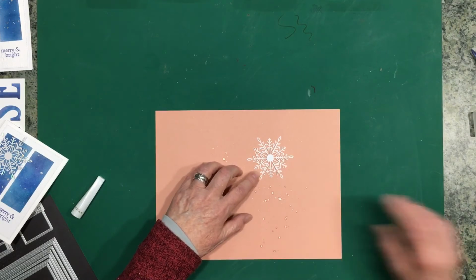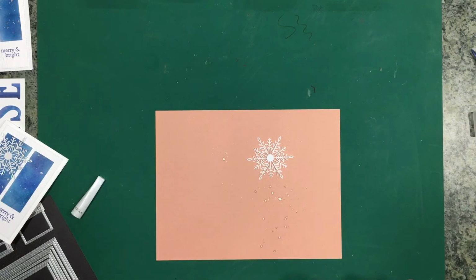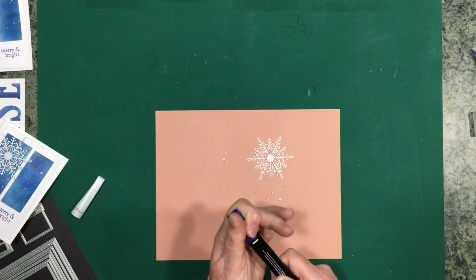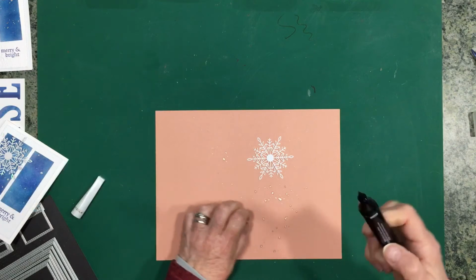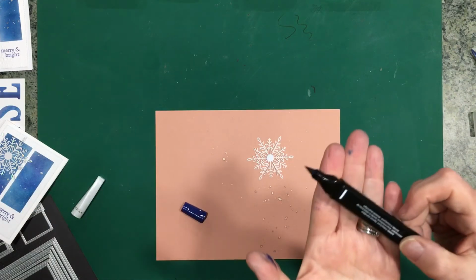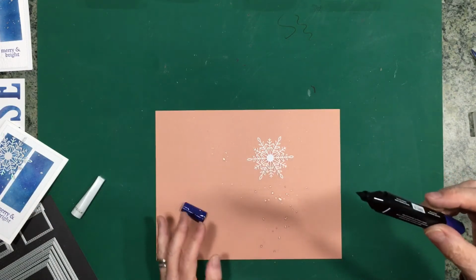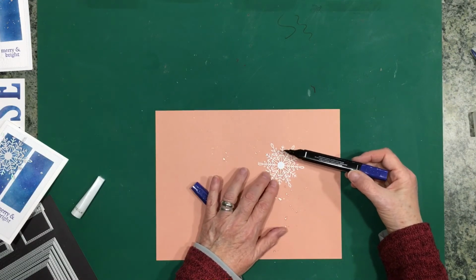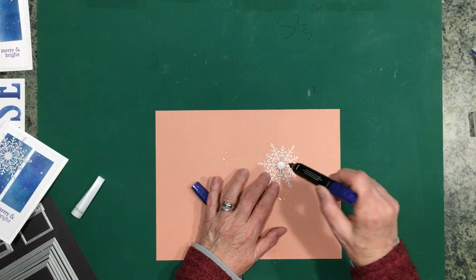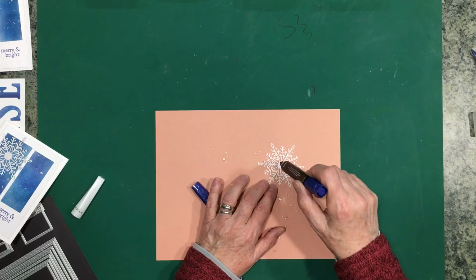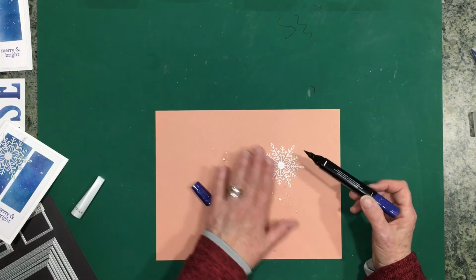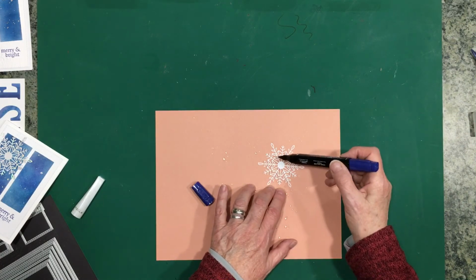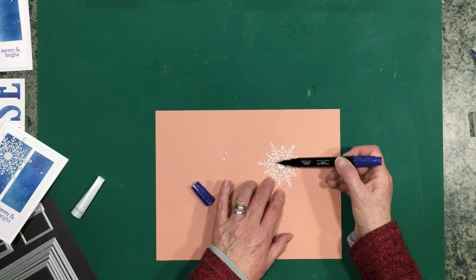It doesn't matter. The tip to remember when you're going to color these: I'm going to use Starry Sky, Dark Starry Sky, and I'm going to use the brush tip. Our blends have two tips, a fine point and the brush. Always color these snowflakes with the side of your marker. The reason being, you don't want to ruin your tip by coloring with the tip down, and because these snowflakes are so intricately cut, if you put a tip in there, you run the risk of getting caught and ripping your snowflake.